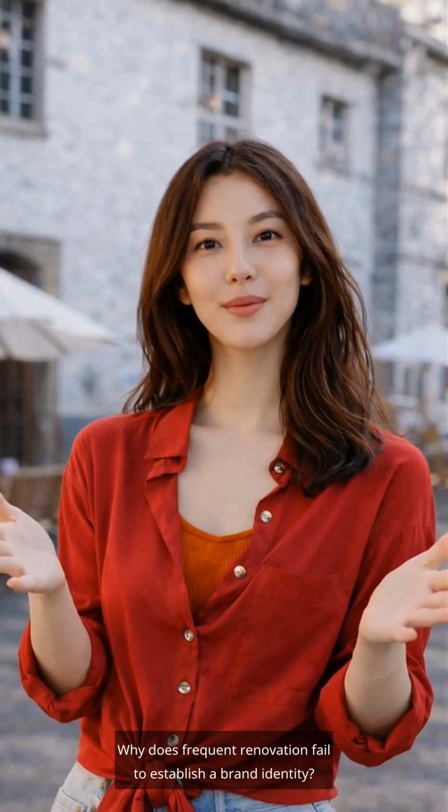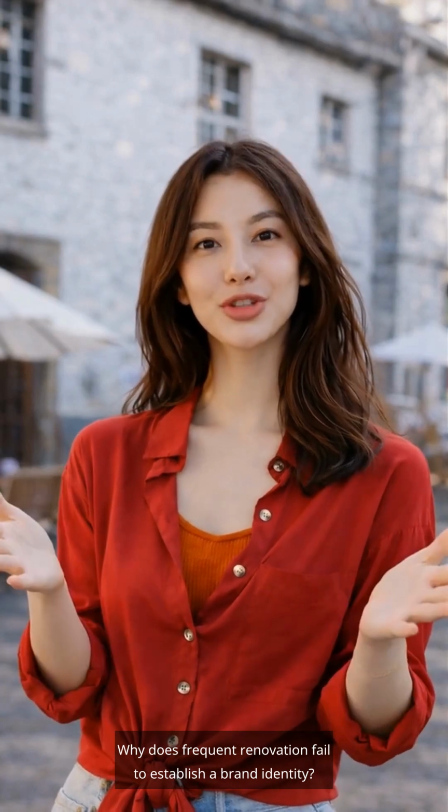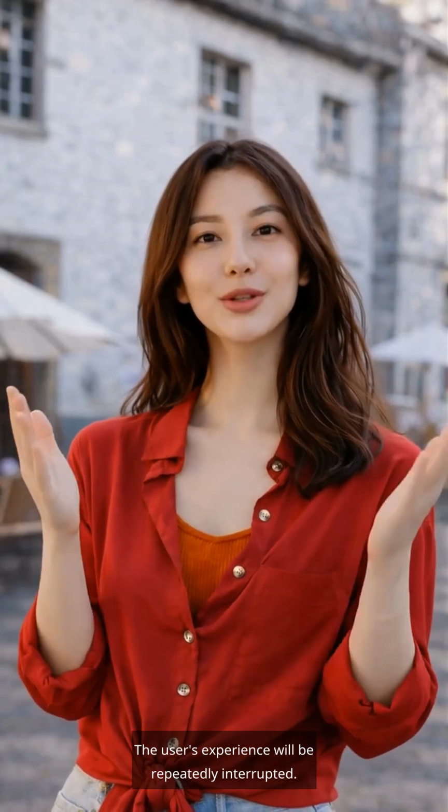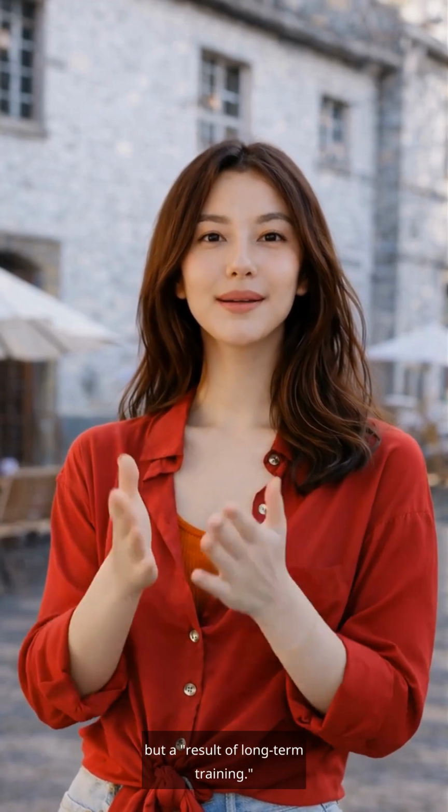Seventh, why does frequent renovation fail to establish a brand identity? Because brand identity requires repetition. Users' perception of you is gradually formed through repeated exposure. If you constantly overturn style, structure, expression, the user's experience will be repeatedly interrupted. Brand identity is not a one-time design outcome, but a result of long-term training.